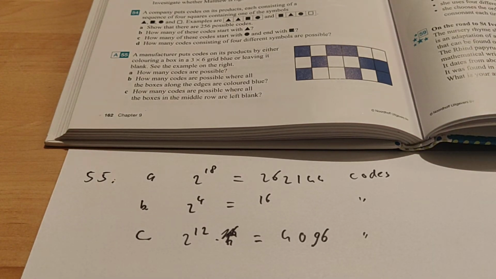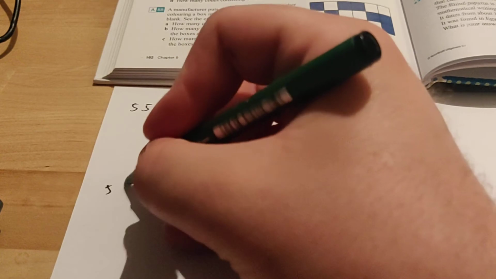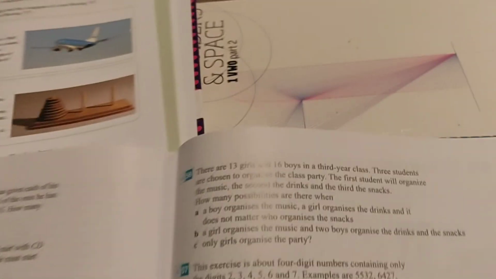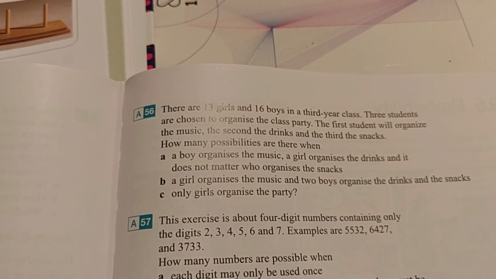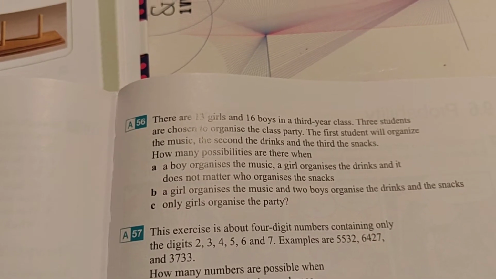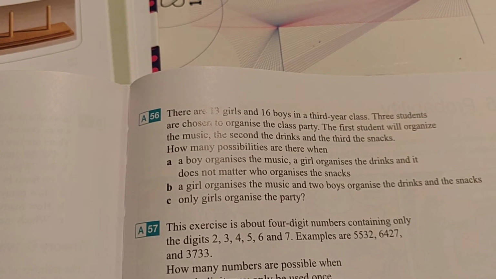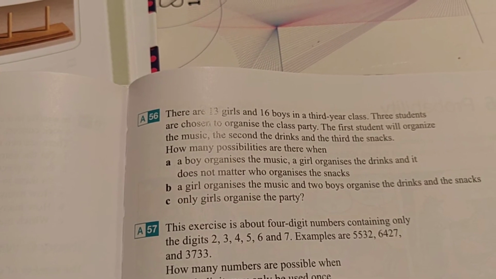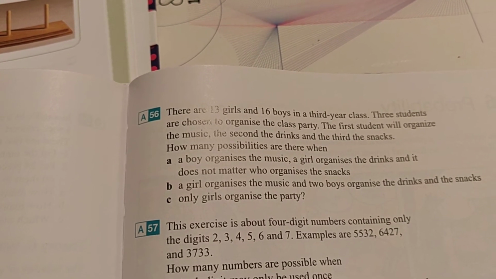I'm also going to be talking about one of the other exercises, exercise 56. So let's write down 56 over here. In the book we can see that there are 13 girls and 16 boys in a third year class. 3 students are chosen to organize this class's party. The first student will organize the music, the second the drinks, and the third will organize the snacks.